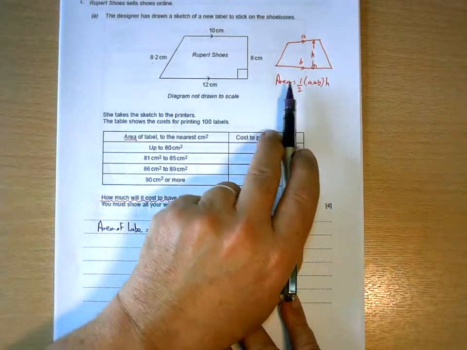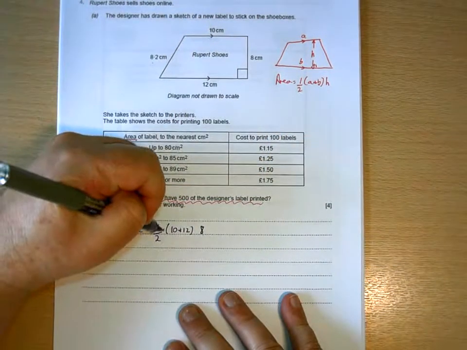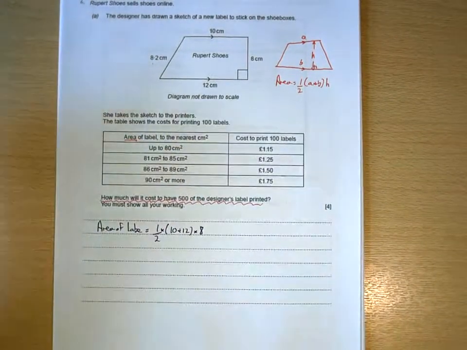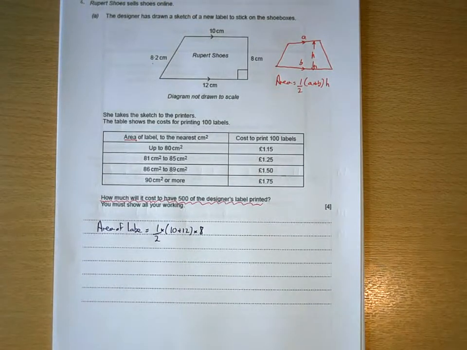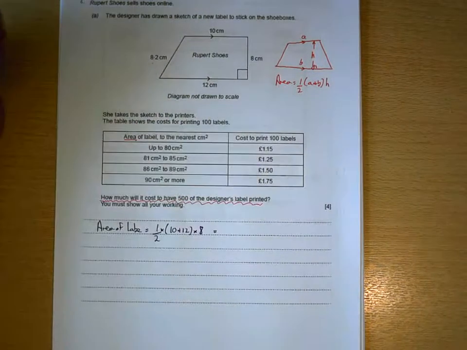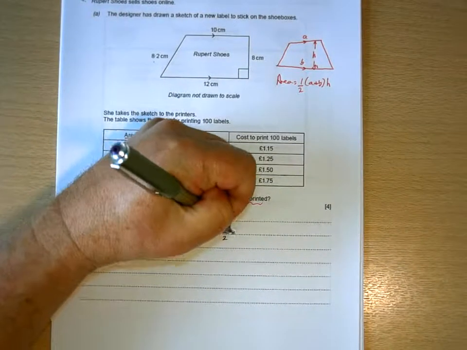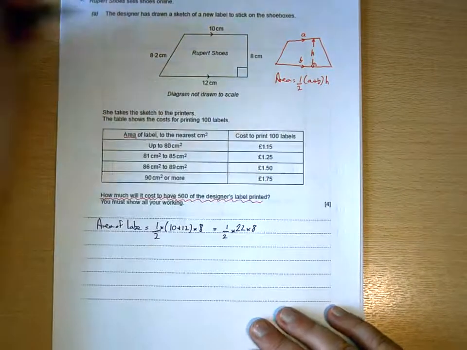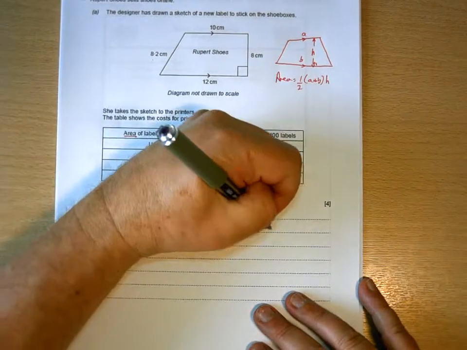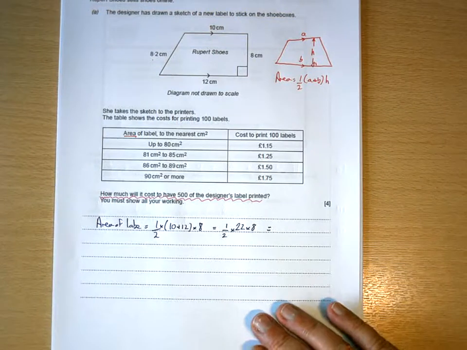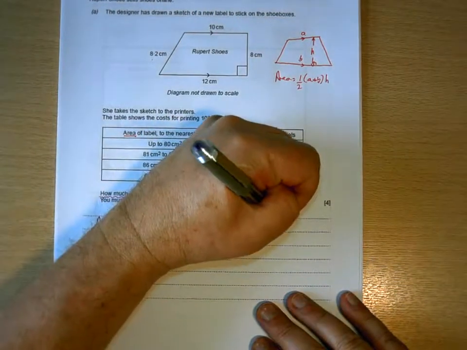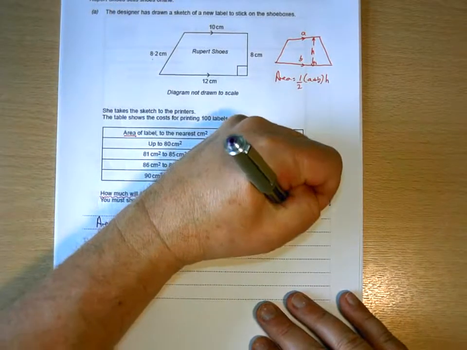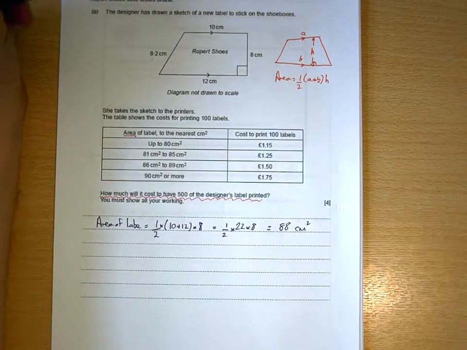Now although the formula is given like that, we have to put in the times to show that those are being multiplied together. And when you're multiplying, it doesn't matter what order you do that in, but you do have to work out the brackets first. So that's going to be the same as a half, 10 and 12 is 22, times 8. So a half of 22 is 11. 11 times 8 is 88 centimeters squared.